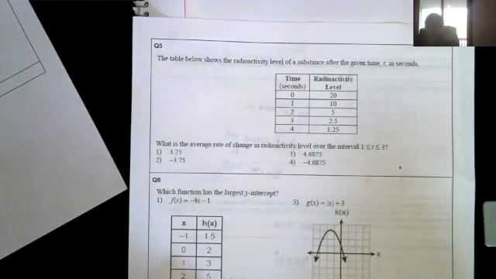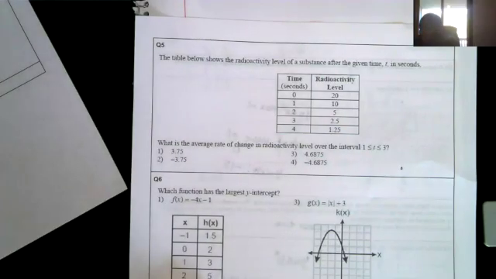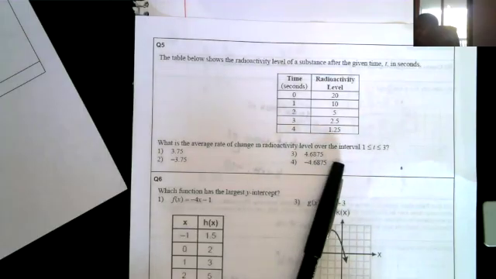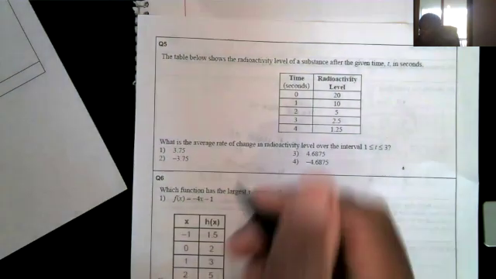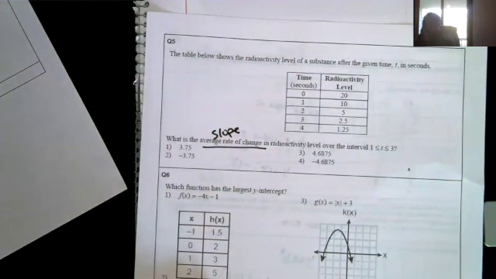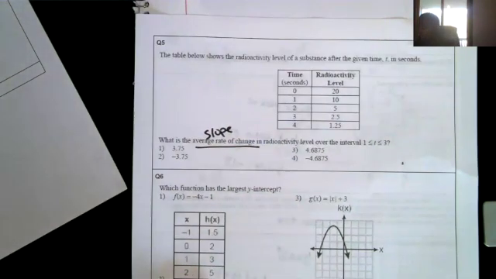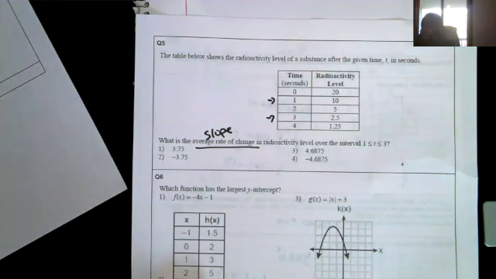The table below shows the radioactivity level of a substance after the time t in seconds. What is the average rate of change in radioactivity level over the interval 1 less than or equal to t less than or equal to 3? So average rate of change is just a fancy way of saying slope. We use rate of change when the particular item is not linear. Slope is for lines. Rate of change is for an interval over something that is not linear. Okay, so it tells us what we're doing, 1 and 3.